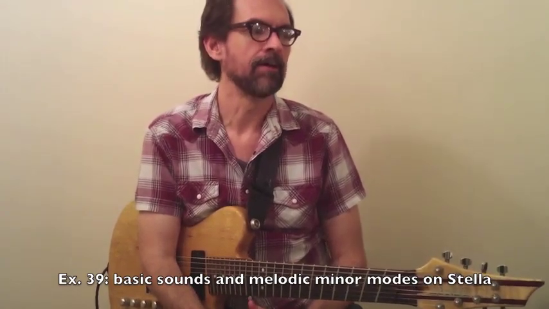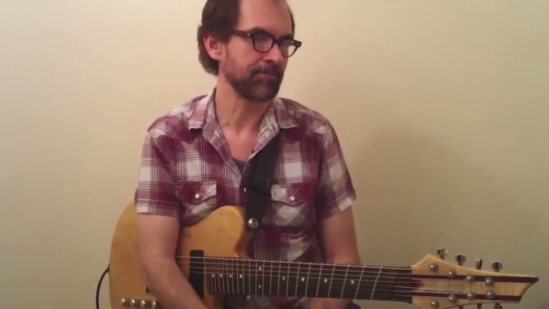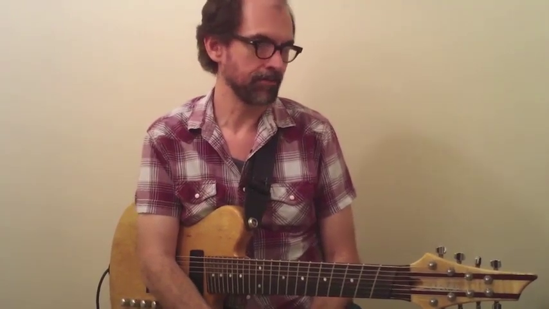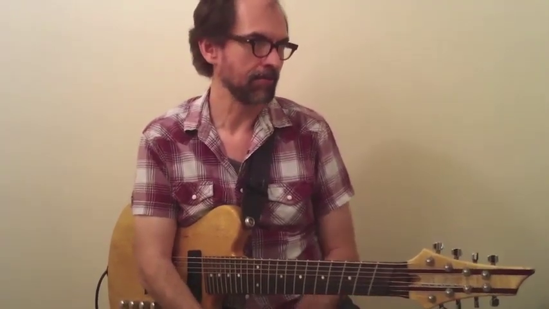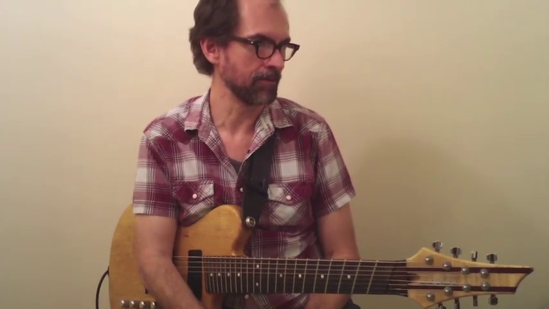and I'm going to do a little sort of an analysis of Stella by Starlight, applying the melodic minor modes to this. So this is back to kind of the theory idea. This is page 39, but goes into page 40 as well. So I'm just going to go through this quickly. You've got it written out. It should be pretty self-explanatory at this point, but I'll just kind of run through it.